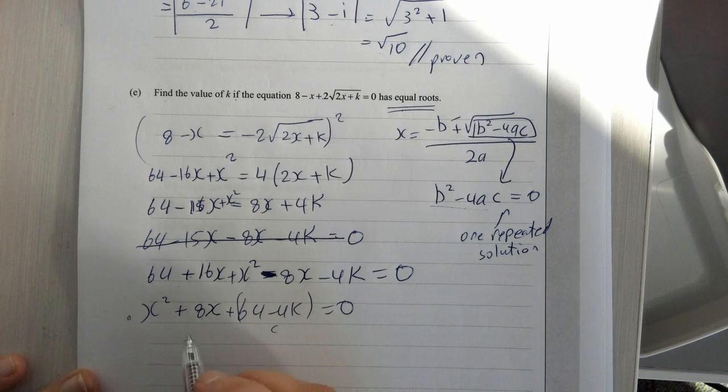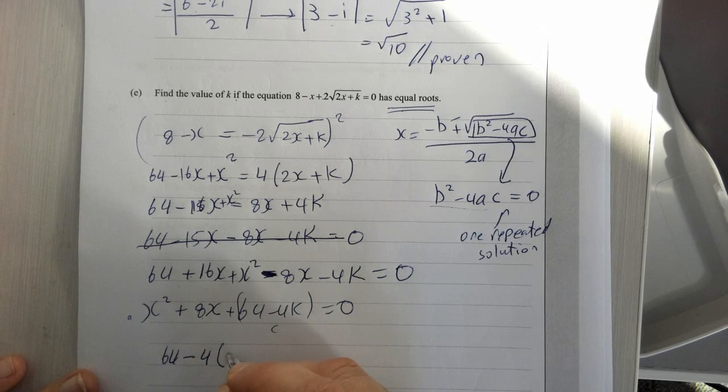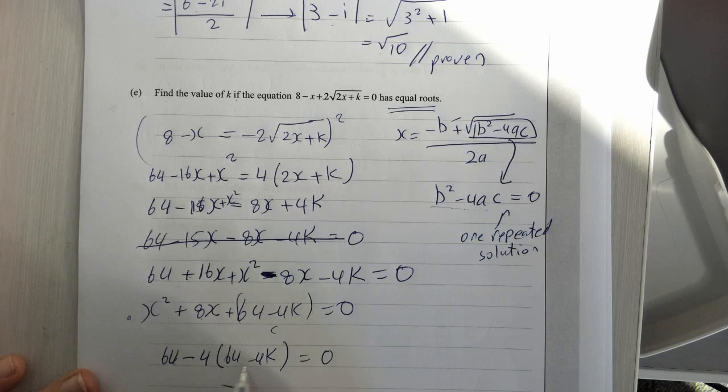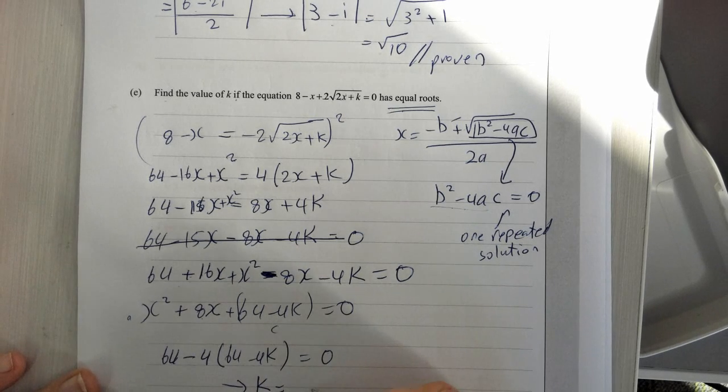So I will have b squared as 64 minus 4 times a, which is 1, times c, which is 64 minus 4k, and that gives me 0. And by solving this equation, I've got only one unknown now, k, it should give me negative 20.